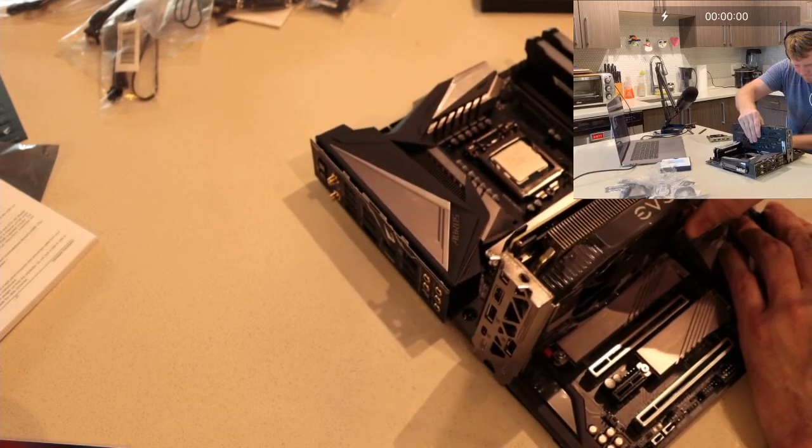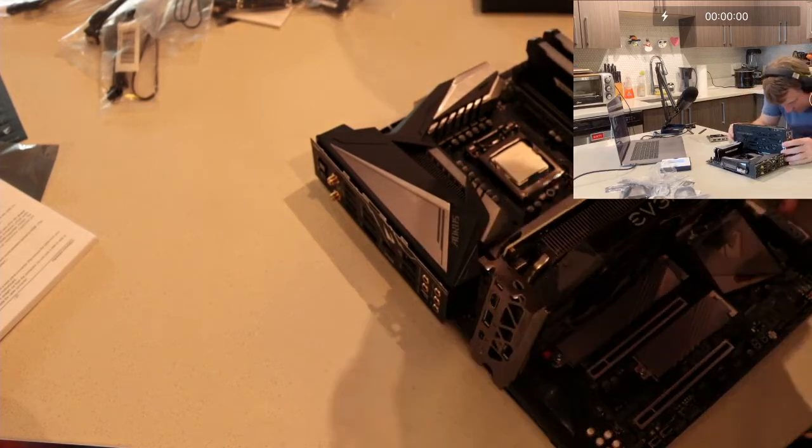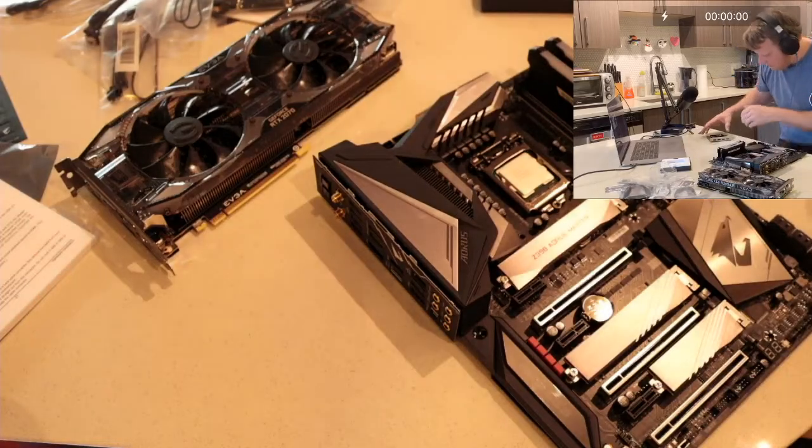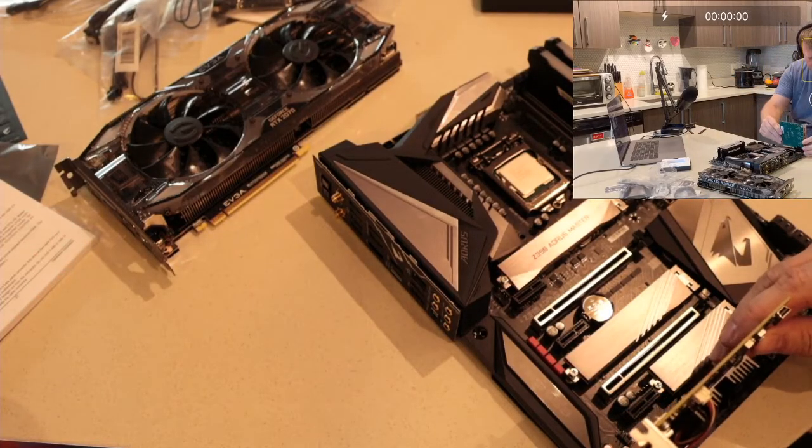I don't know how to unclick that thing. Oop, there it is. Boom. Graphics card's out. Throw this bad boy in. Simple as that.